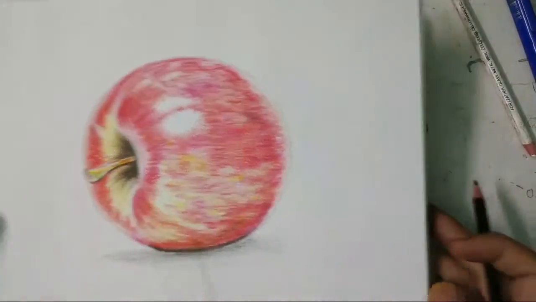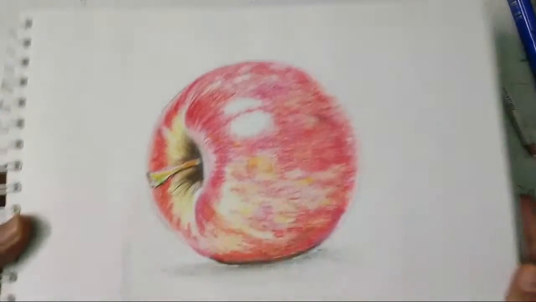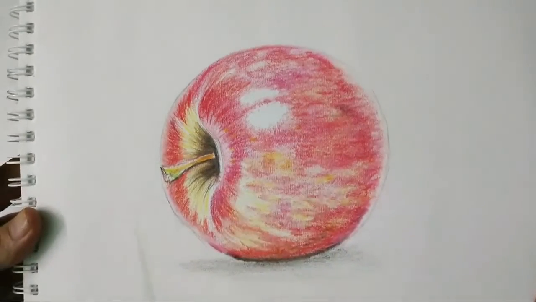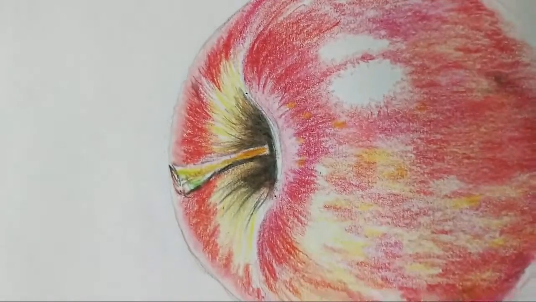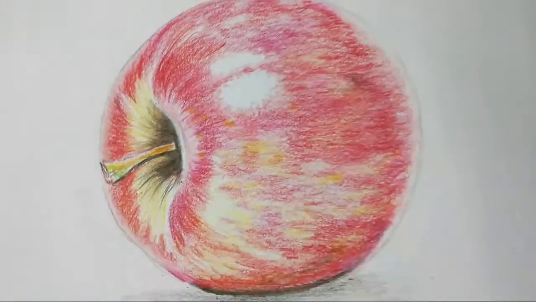This is the inner core and this is the shade.